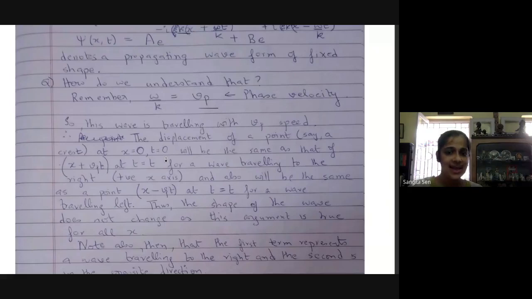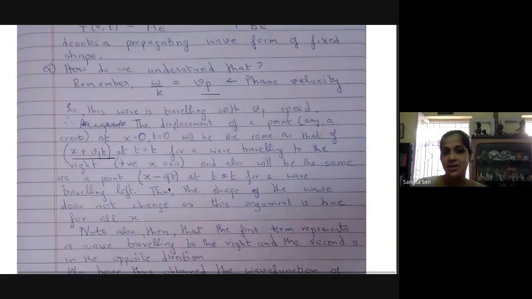Then once the wave has traveled for a time t, this crest will be at x plus vpt, if the wave is traveling to the right, that is the positive x-axis.